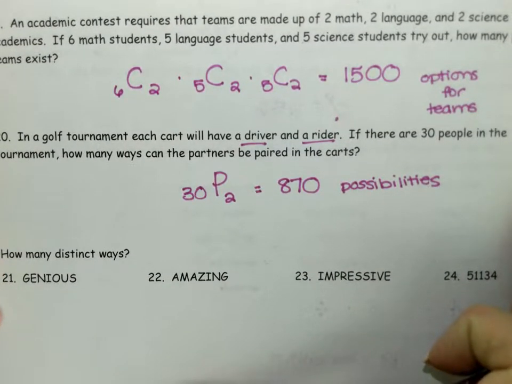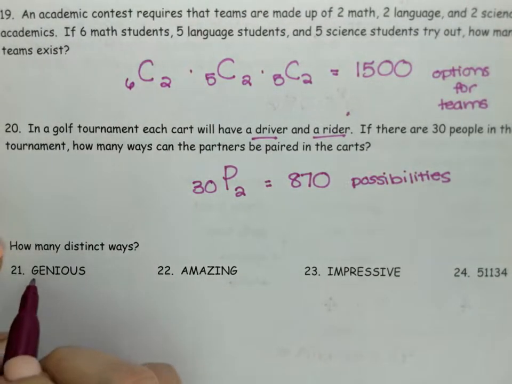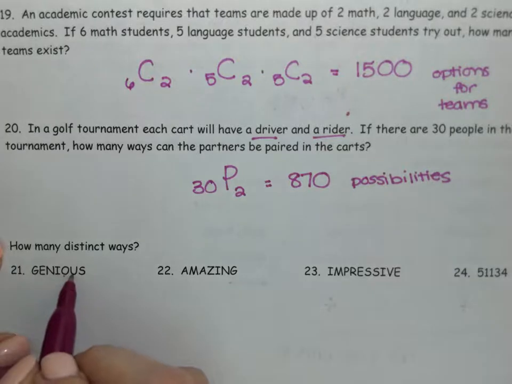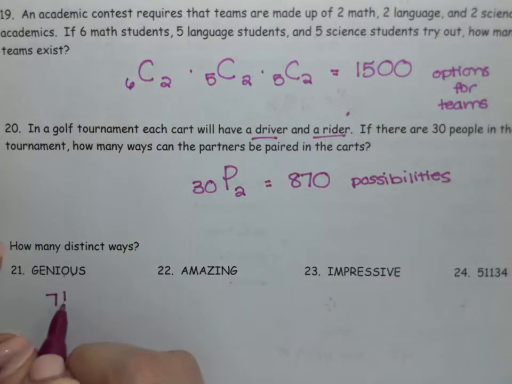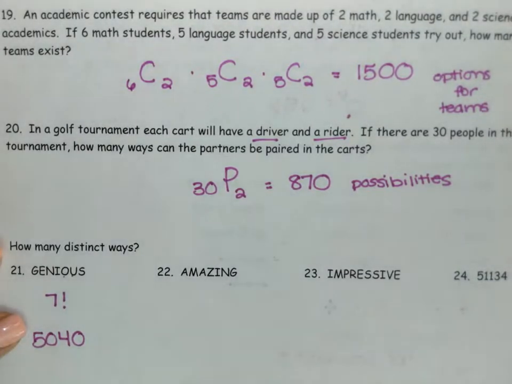How many distinct ways can you arrange the letters in Genius? So we need to see how many letters there are first. 1, 2, 3, 4, 5, 6, 7. So you take 7 factorial. We don't have any repeats, so your answer is just 5040.